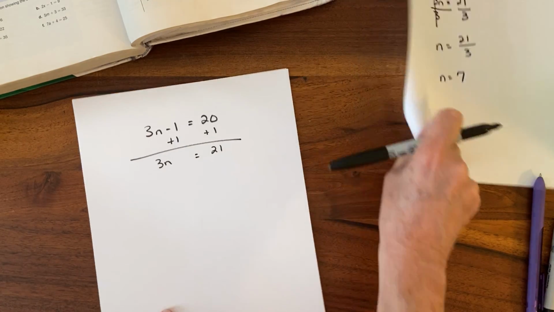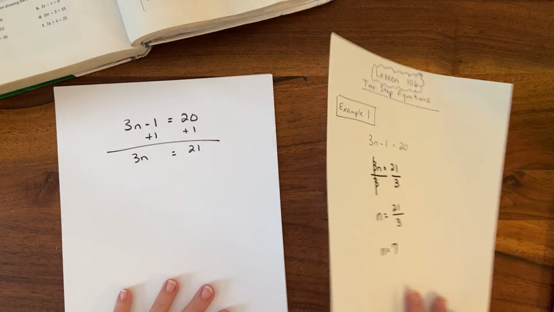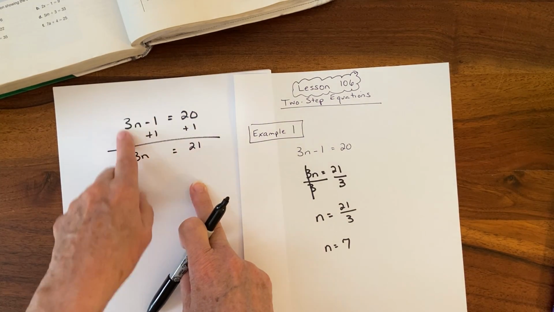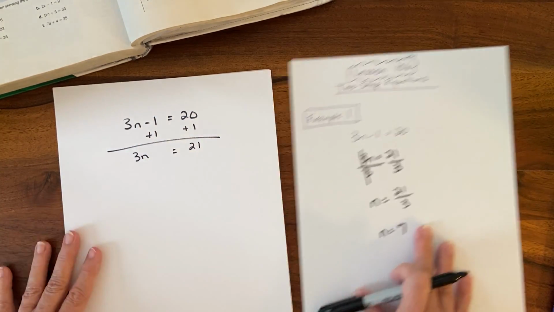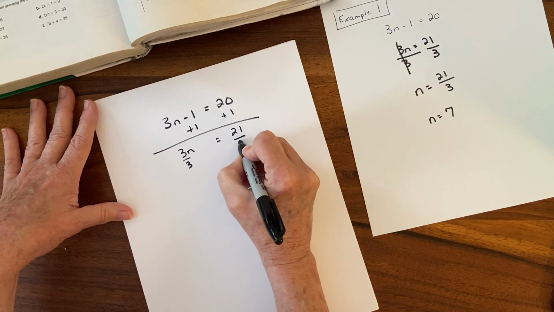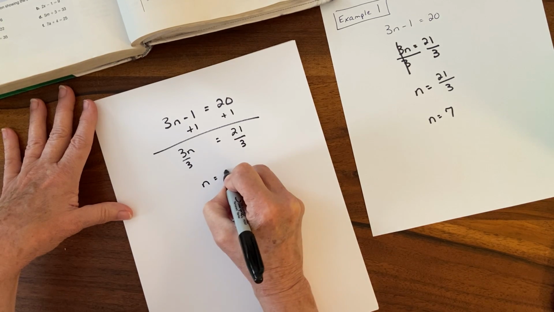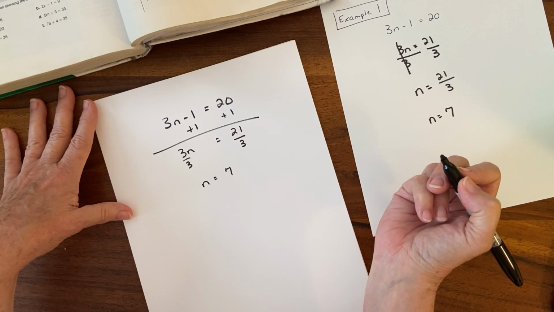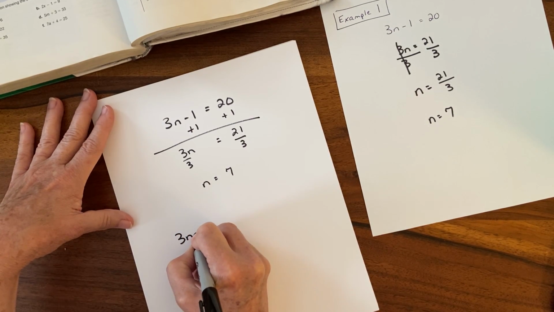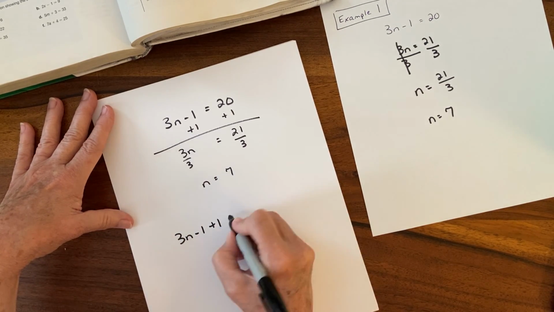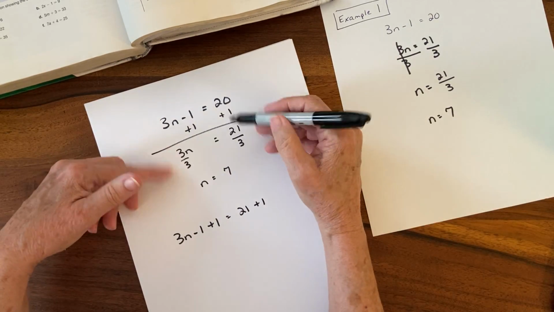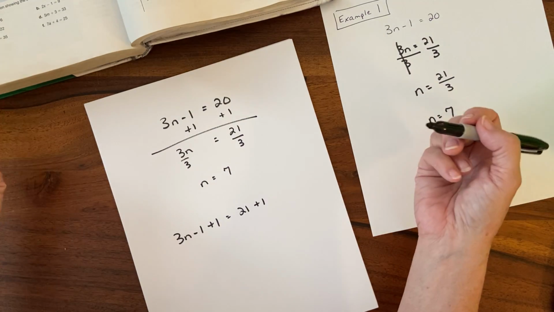So I get the same thing this way and this way. But if it gets more complicated, I'm showing my work, right? So again, I'm going to now divide both sides by 3, and I get n equals 7, right? Same idea. The book writes it out, 3n minus 1 plus 1 equals 20 plus 1, that way. I prefer up and down. I don't know why. You can do it either way.